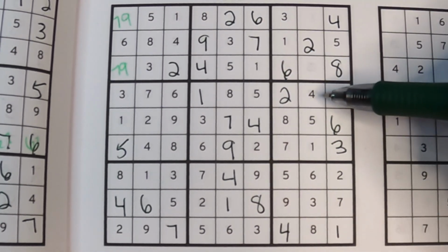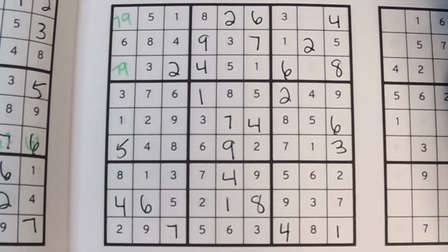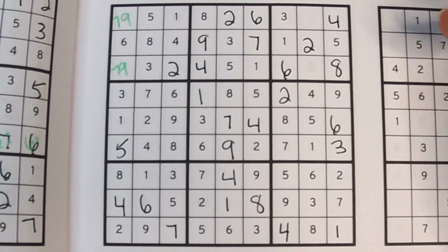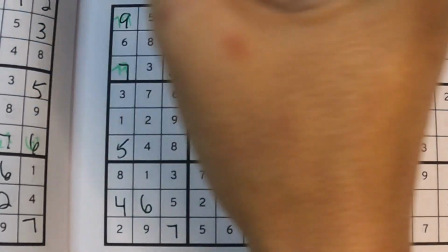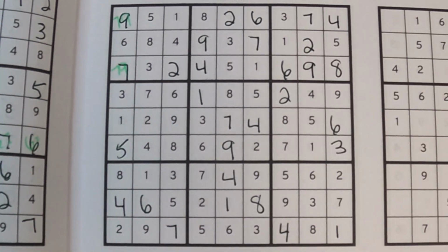For this column, we're missing 7 and 9, which is the same here, so we can just plug in. If we make this our 7, that would make this our 9, 7, and 9. And there we have it for today's puzzle.